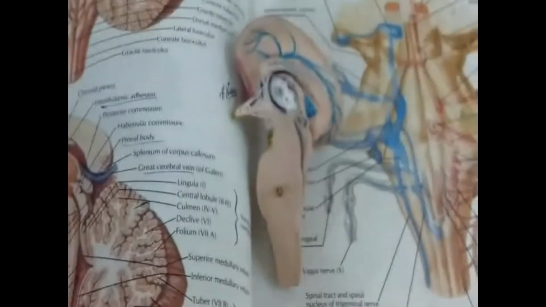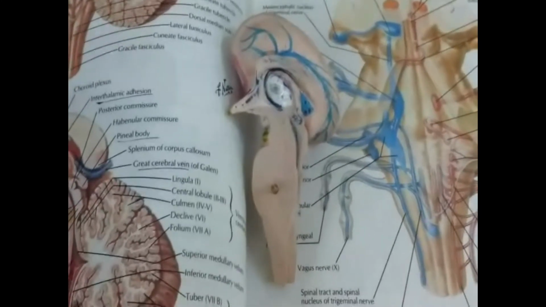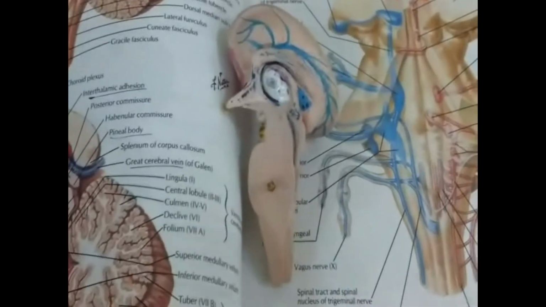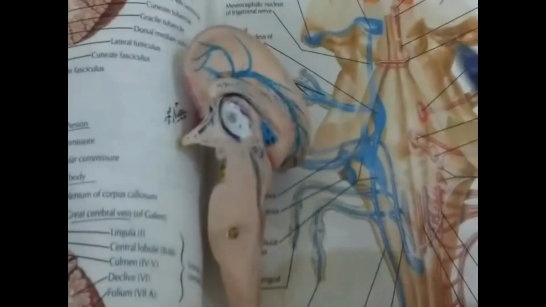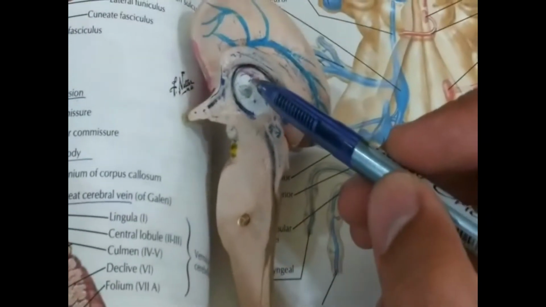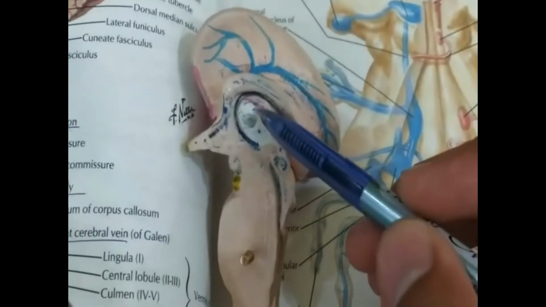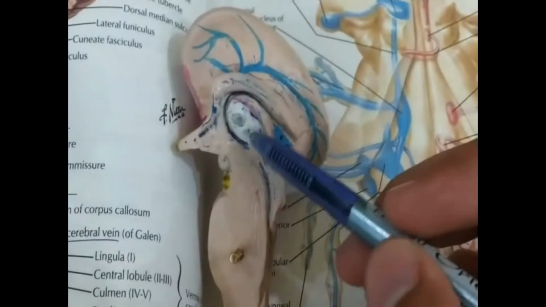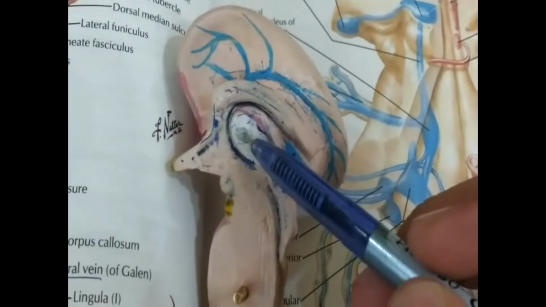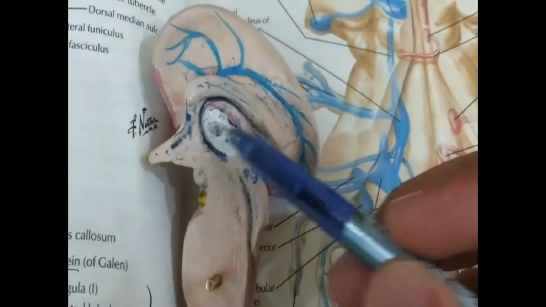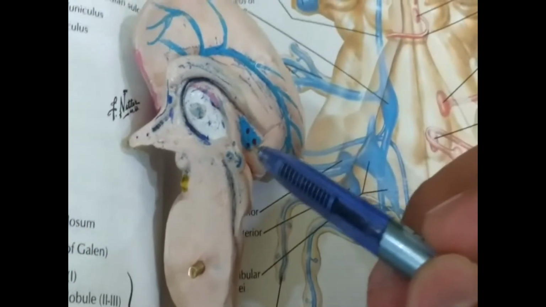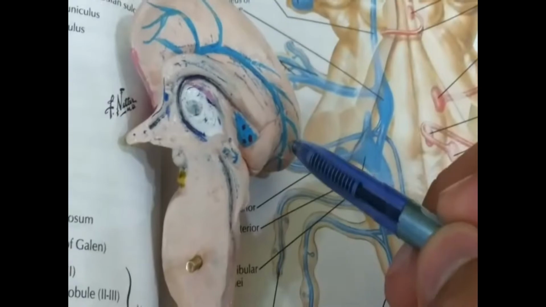Bismillahirrahmanirrahim. The model demonstration of the cerebellum, the fourth ventricle, along with some structures of the brainstem and a few structures related to the limbic system and the ventricles. So we'll start with the first structure, and that is this whole whitish substance represents the thalamus. And this bulge is known as the interthalamic adhesion. This is the pineal body, and this vein probably represents the great cerebral vein.